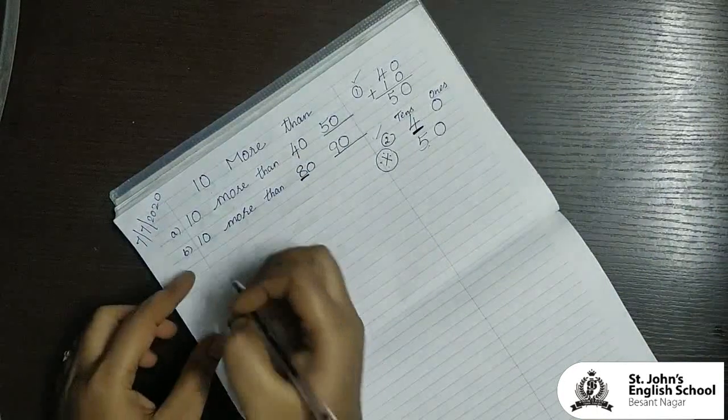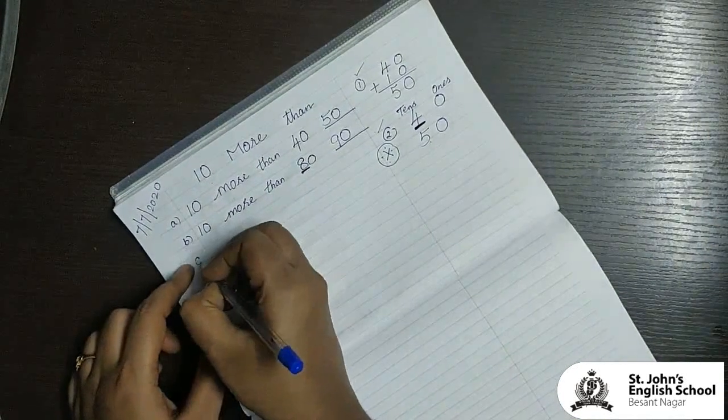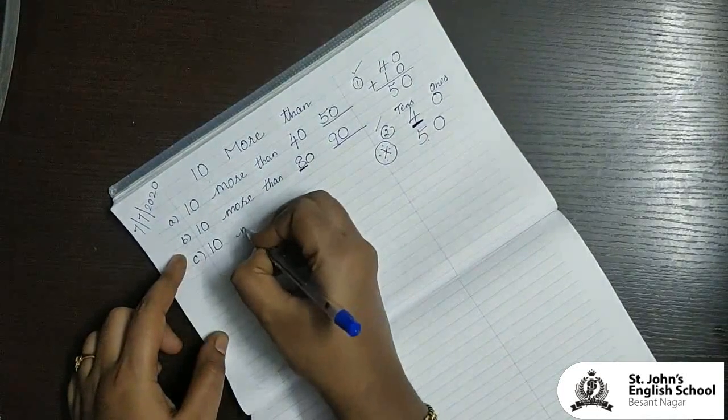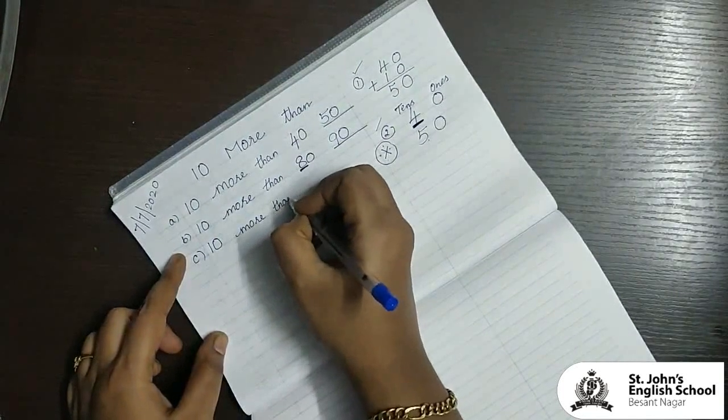Yes. So again we will do the next sum. Leave one line and write the next. 10 more than. See, I am going to give a bigger number.